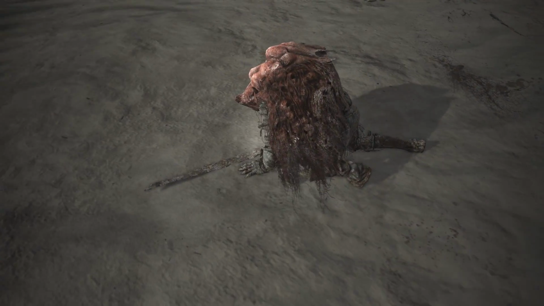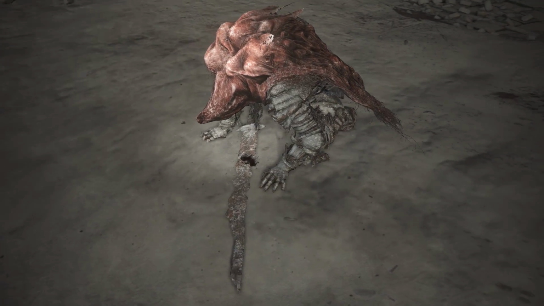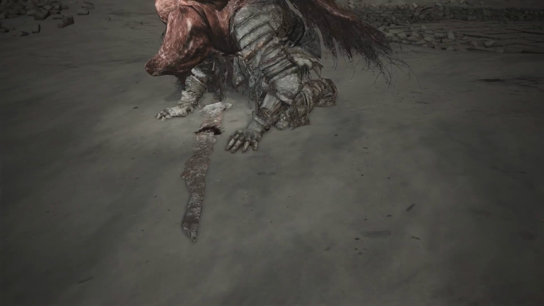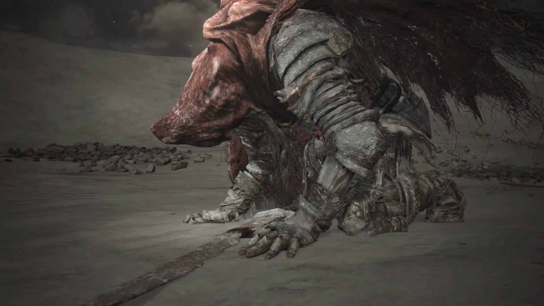Despite being mostly obscured by darkness, I did still want to capture this moment at a wider angle, just to see the entire scene play out a little more clearly.